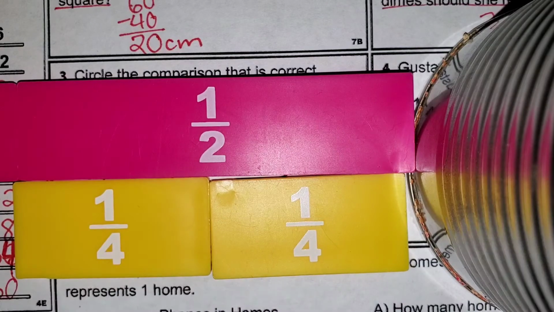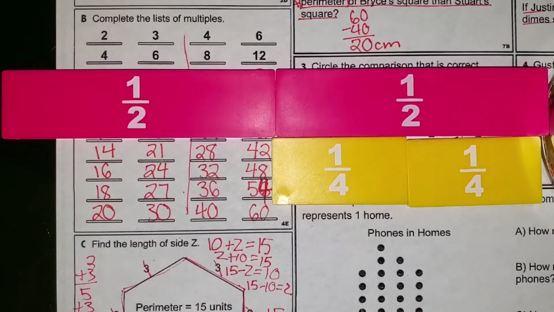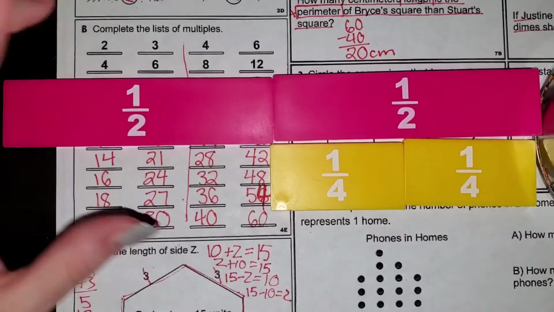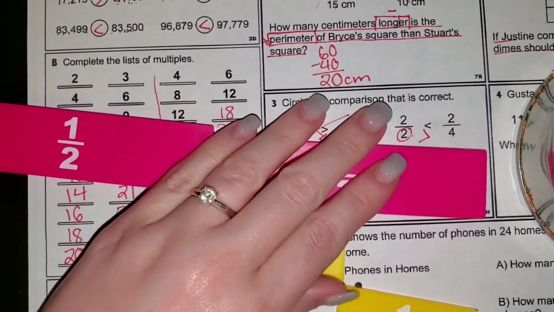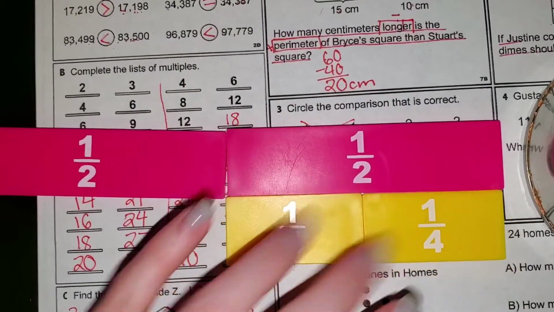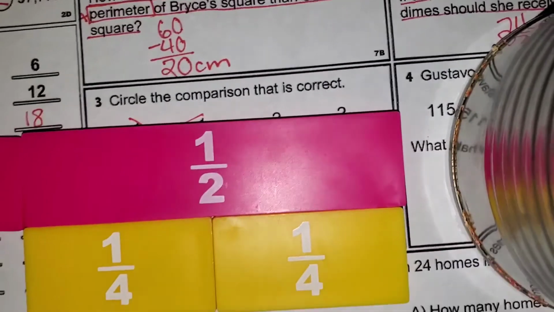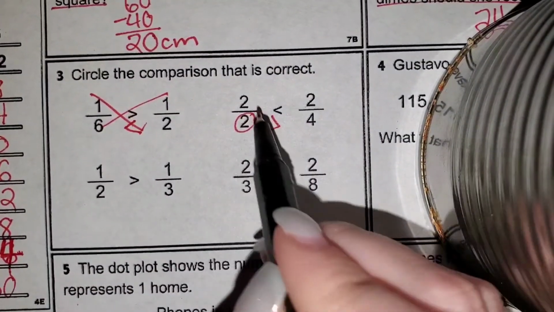All right, let's see if I can... no, I can't zoom out. Okay, so here's 2/2 and here's 2/4. 2/2 is equal to 1 whole. Look, the numerator and denominator are the same. So that would be saying that 2/4 is bigger than 1 whole. That is not right.